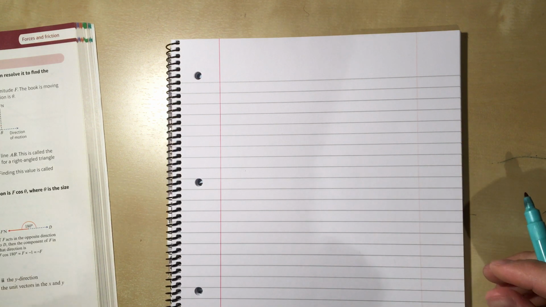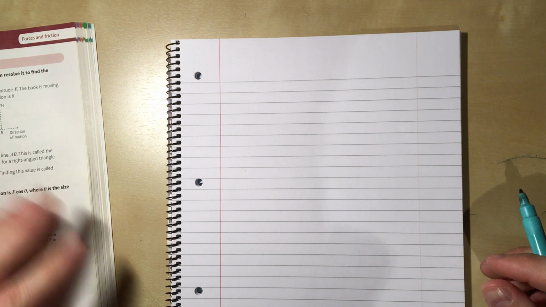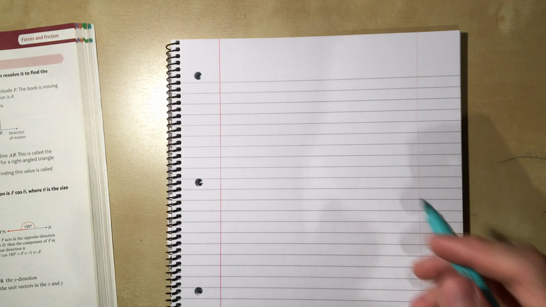In section 5.1, we're talking about resolving forces. Now, we have met this idea before. In fact, we've used this idea in the moments chapter. So maybe after this section you want to go back and have another look at moments and see if it helps with some of those questions, if there are any that were difficult. But here's the general idea.